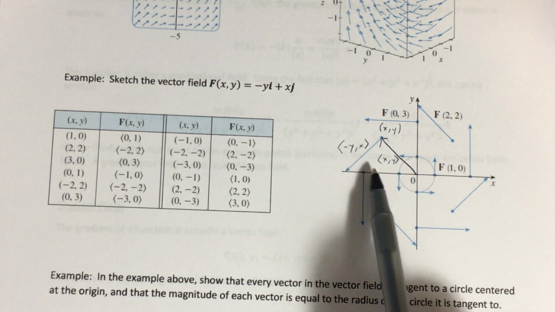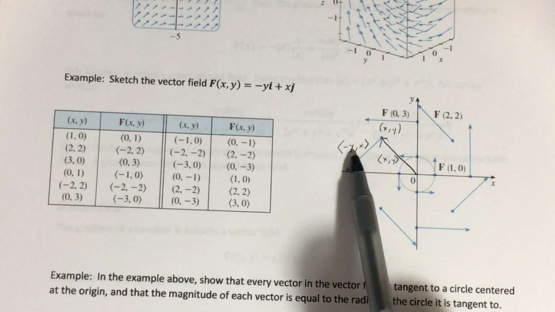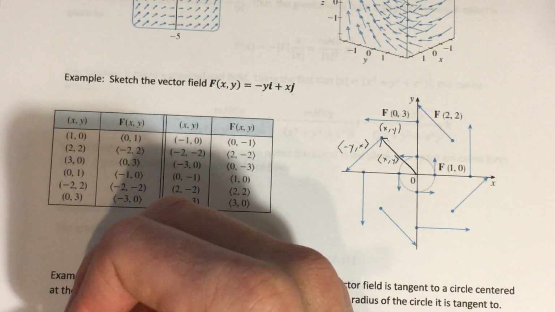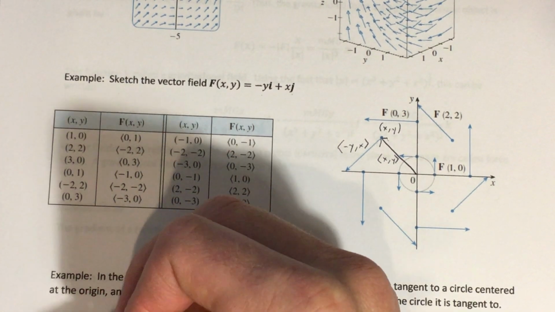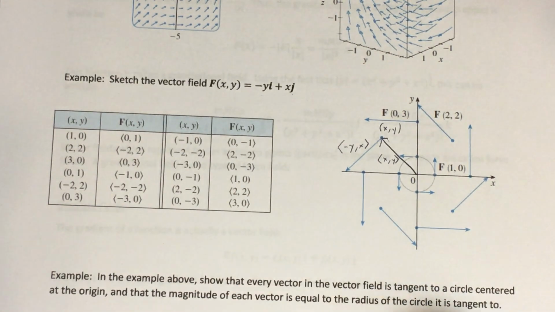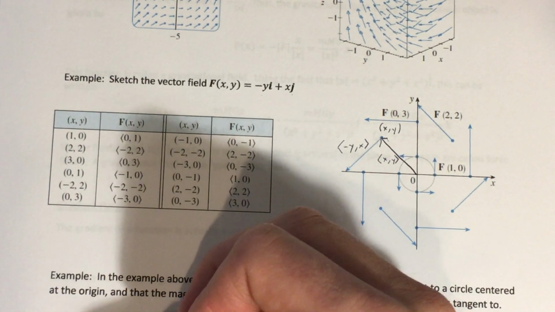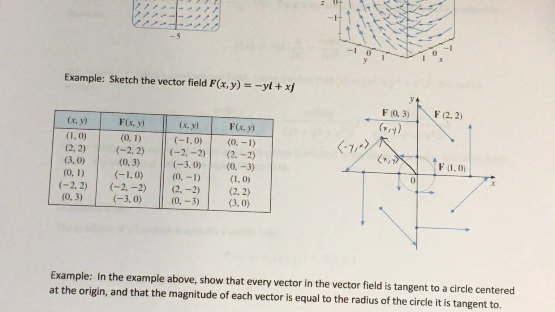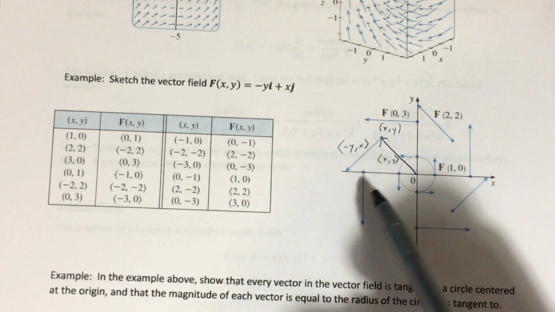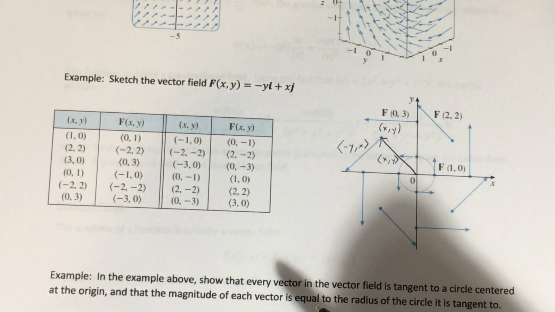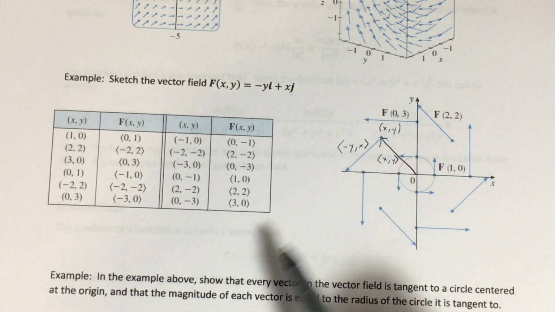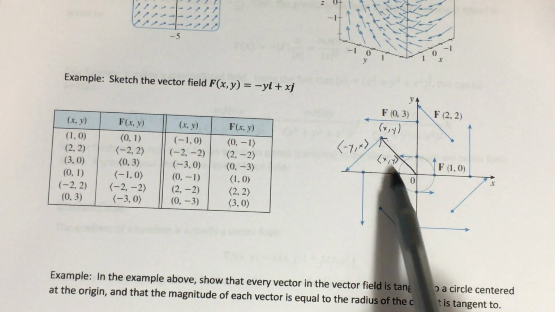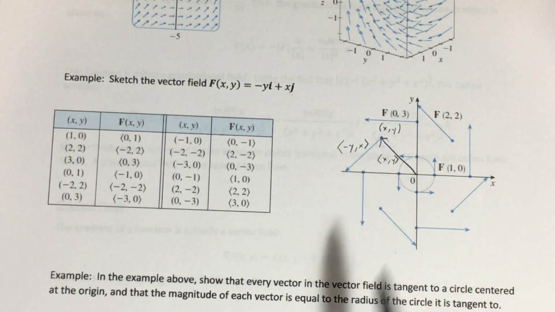So I want to verify that this vector is orthogonal or perpendicular to this one, but we have a method for checking that. We use the dot product. So if I were to take my position vector (x, y) and dot it with the vector from the vector field, (negative y, x), this is equal to negative xy plus xy, which is equal to 0. Now I chose an arbitrary vector for that, so that would be true of any vector in this vector field, which means all of those vectors would be tangent to a circle centered at the origin, and the radius of that circle would be given by this vector right here.